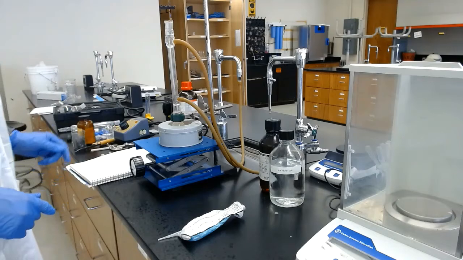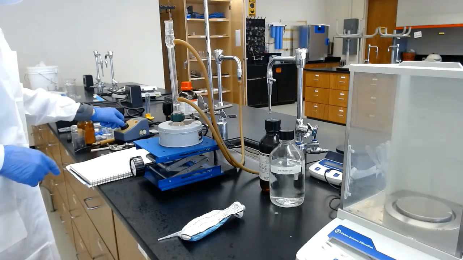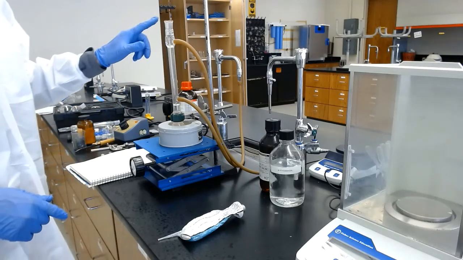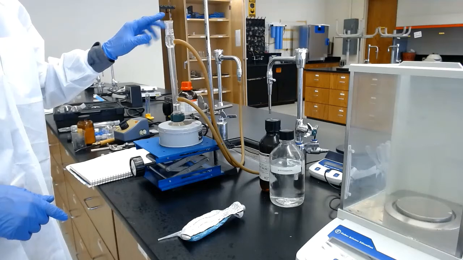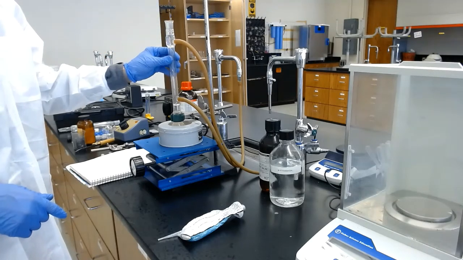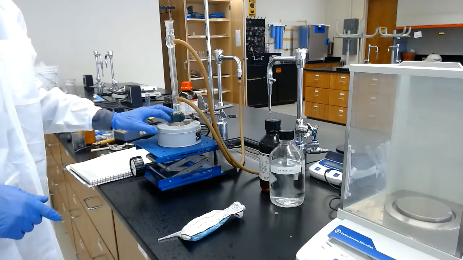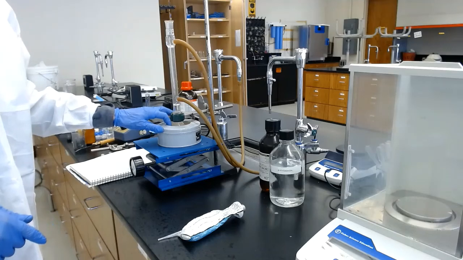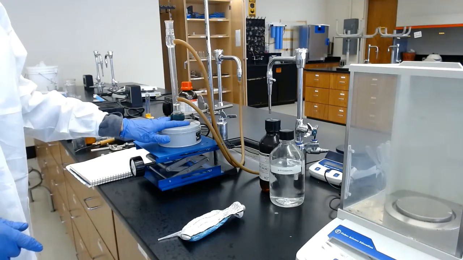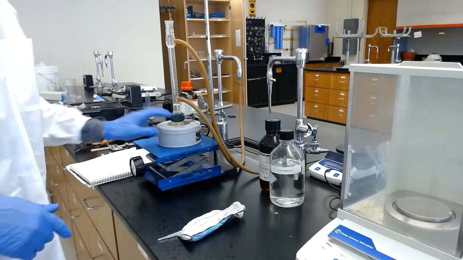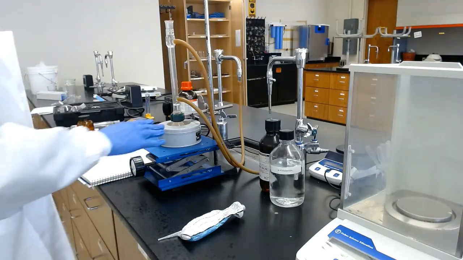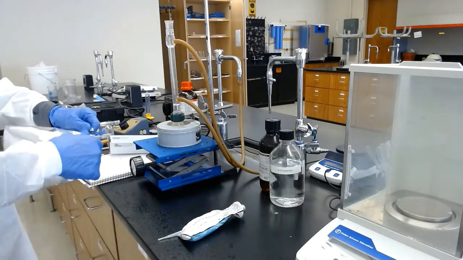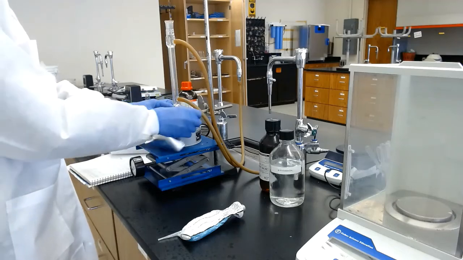And I'm ready to start heating this thing. Remember, nothing should be at the top here. It should be open to air. Because this tiny flask is a 25 milliliter flask, and my heating mantle is much larger, I can simply add some aluminum foil around it to keep the heat kind of uniform.